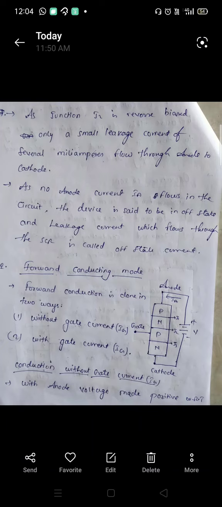As the junction J2 is in reverse bias condition, only a small leakage current of several milliamperes flows through anode to cathode. So as no anode current IA flows in the circuit, the device is said to be in the off state, and the leakage current which flows through the SCR is called off state current.